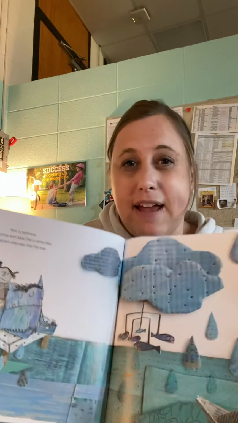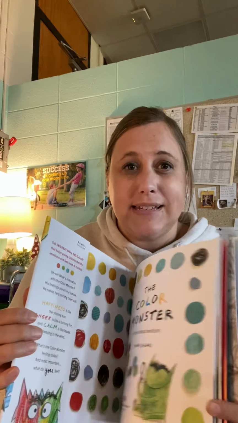Another vocabulary word or statement that I would ask my kiddos to look for is like, I feel angry, I feel sad, and I want my students to pinpoint those statements too, because that's something that they could use in real life. I feel mad, and just being able to identify their own emotions. So ultimately, that's the vocabulary lesson, just pinpointing those specific words and asking deep critical thinking questions like, how does the color monster calm himself down?